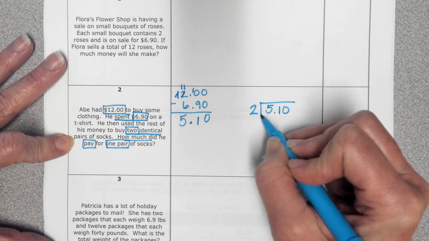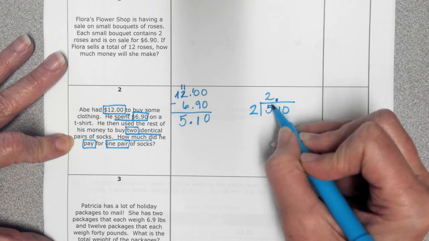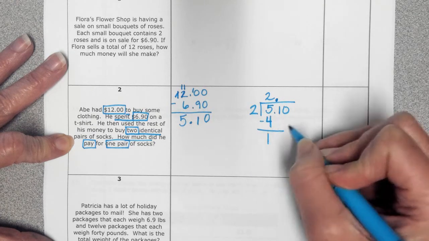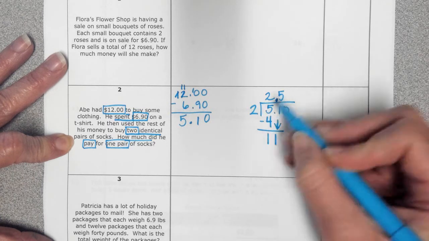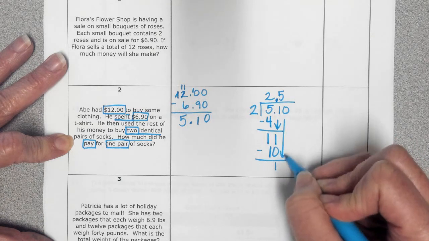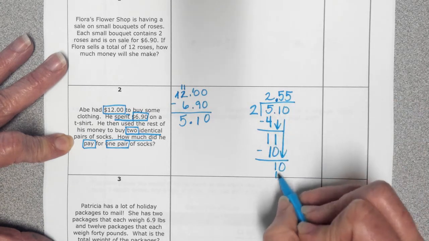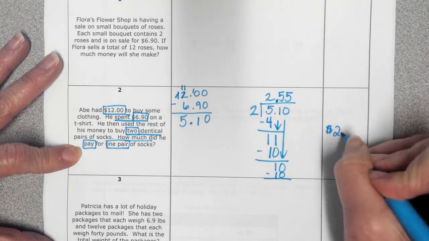There's no decimal in the divisor, so I just need to bring that decimal up and divide. 2 goes into 5 2 times. We have 1 left. Bring down the 1. 2 goes into 11 5 times. 5 times 2 is 10. When you subtract, you have 1. Bring down your 0, and 2 goes into 10 5 times. So how much did he pay for one pair of socks? $2.55.